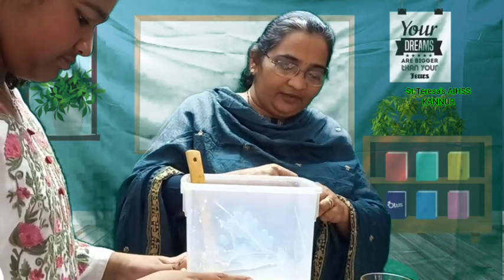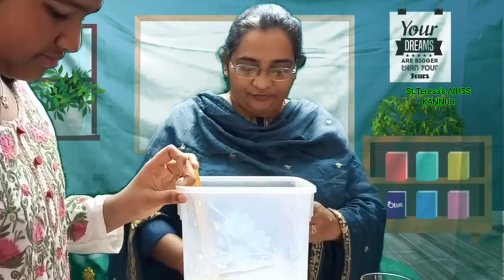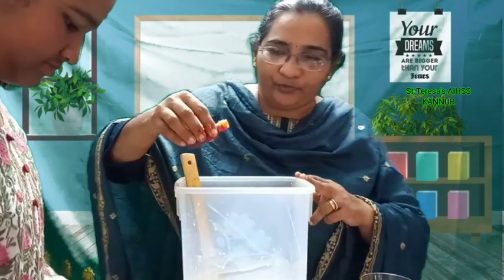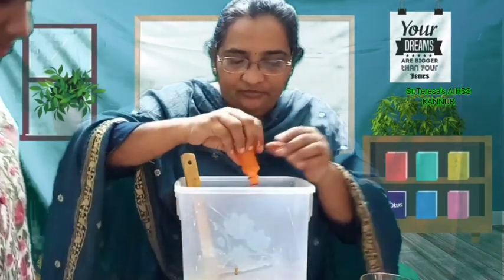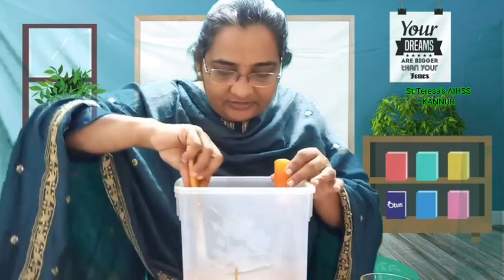That is, we have to give color and smell to the soap, isn't it? So for that we give, this is now sandalwood. So I am going to pour the sandalwood essence into this mixture. So we will get sandalwood soap. Okay, so that is why I am putting this into this.